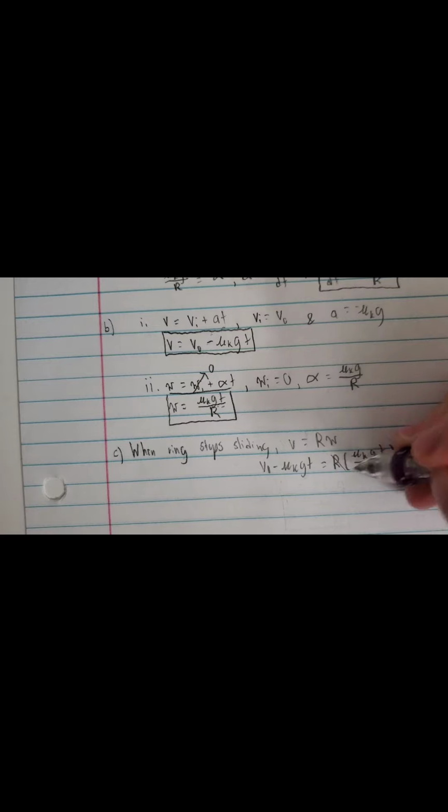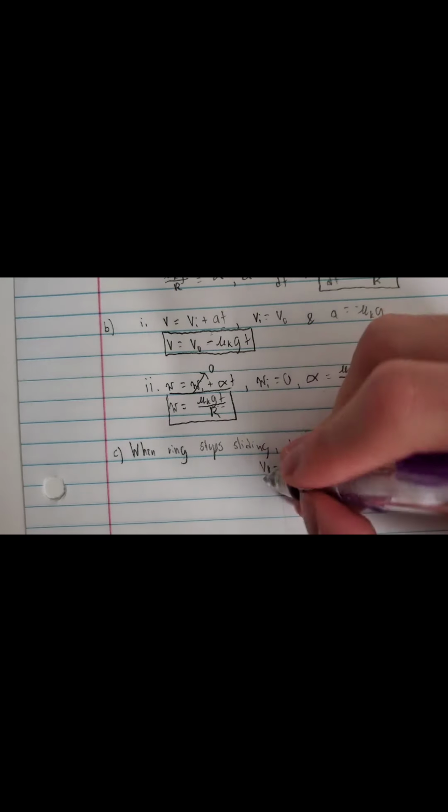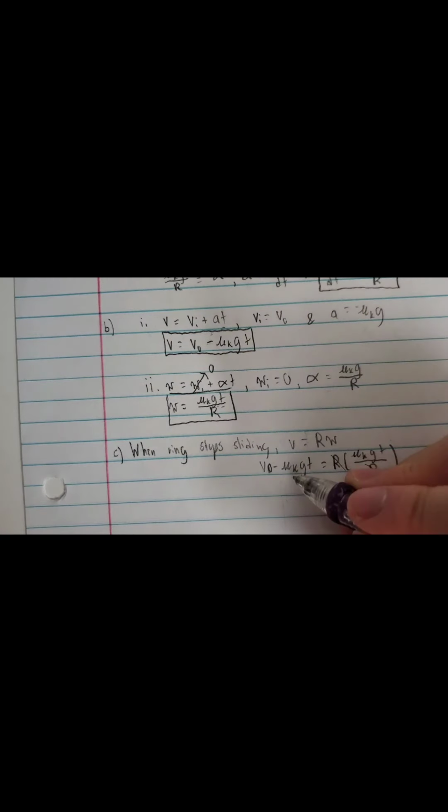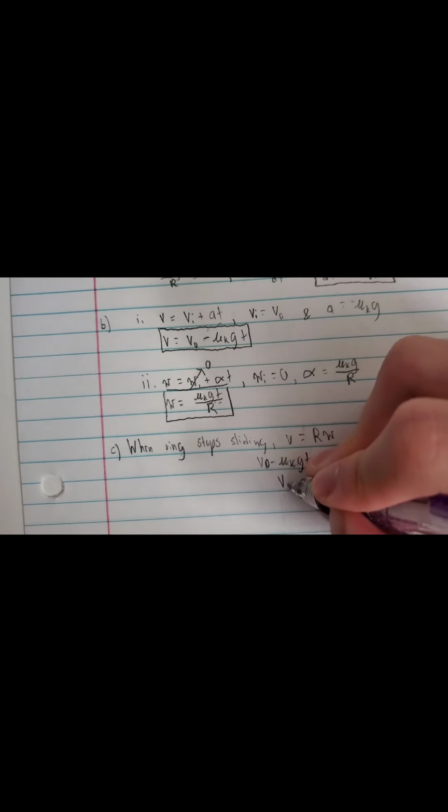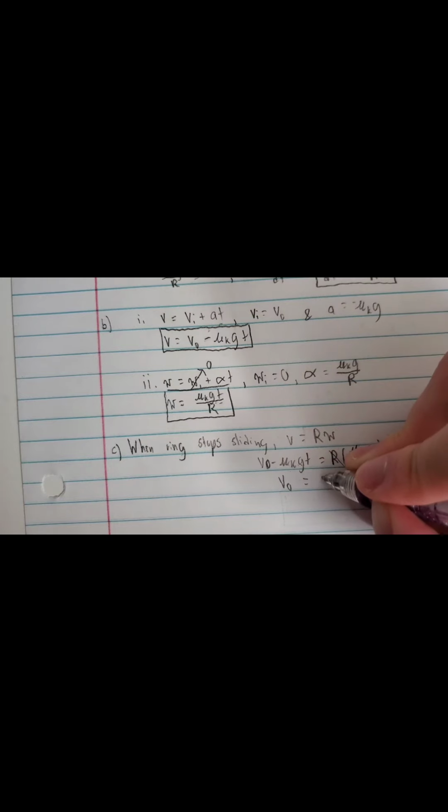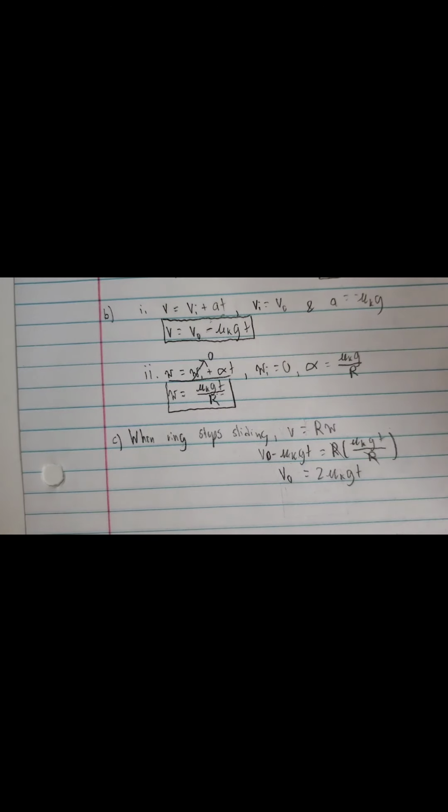I can cancel out the R, and right now I can see that, oh, this is V0 by the way. I can see that this term is alike with this term now, so I can just add this term over to combine them. So doing that, I'm going to get V0 is equal to 2 mu k G times T. Okay.